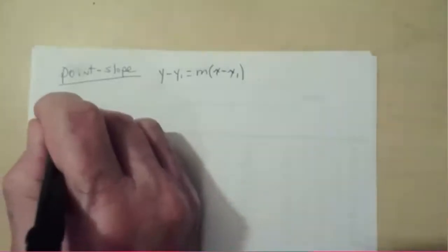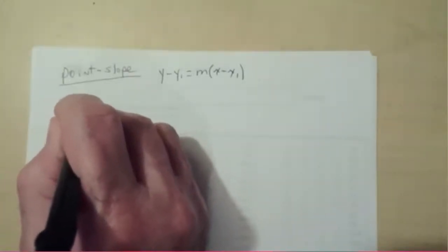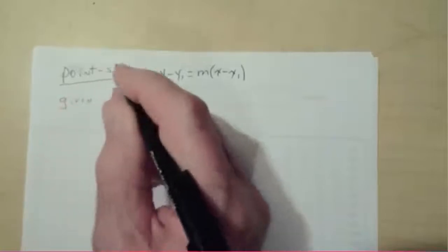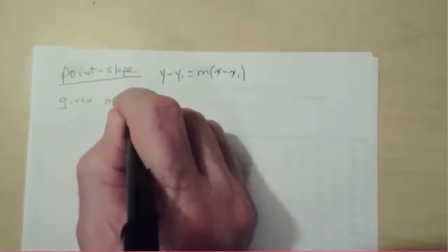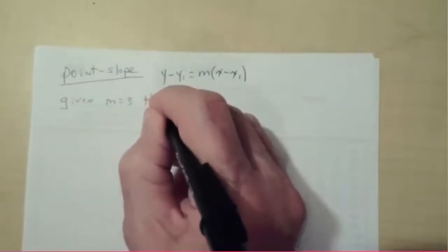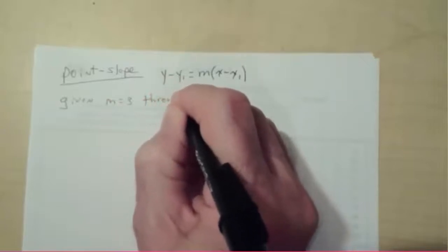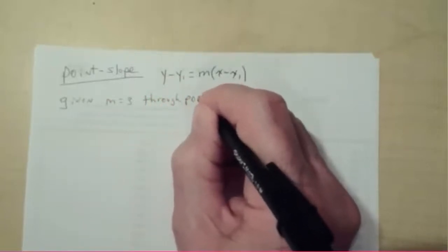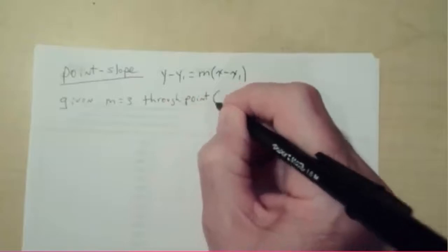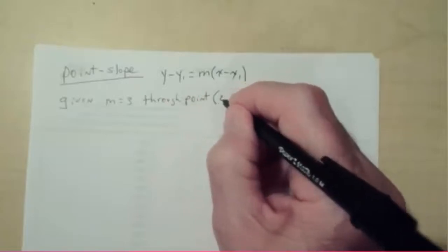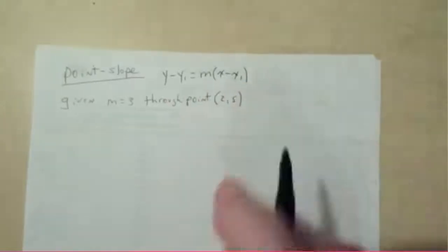What they're going to say is, given that the slope is 3 through, T-H-R-O-U-G-H, through the point, say, 2 comma 5. Okay, now again we know that this is x, this is y.